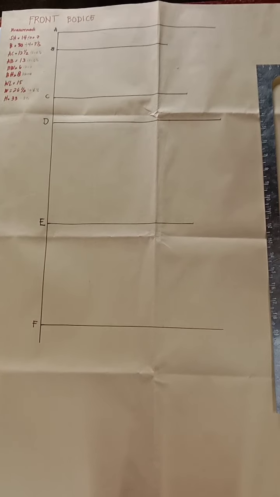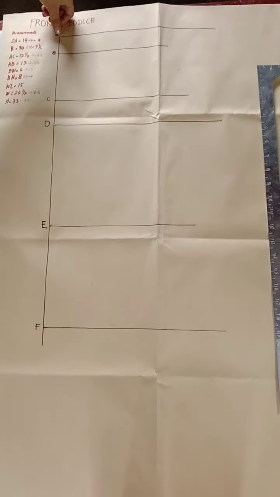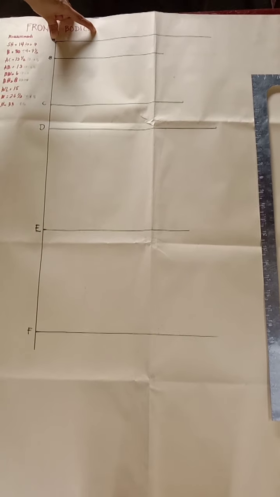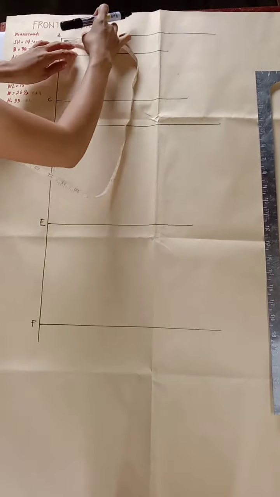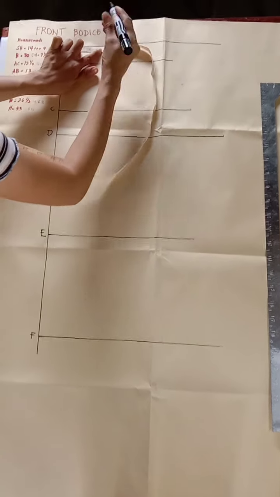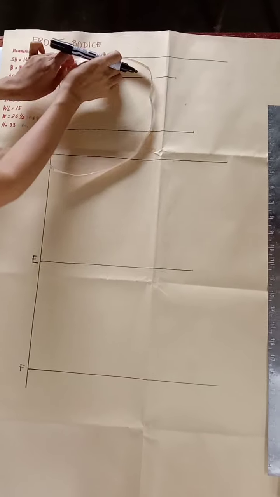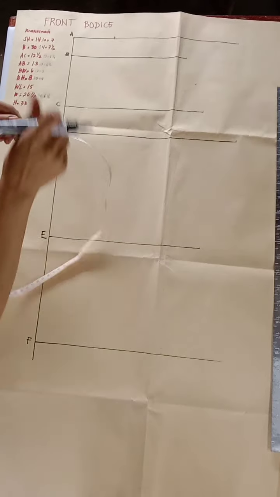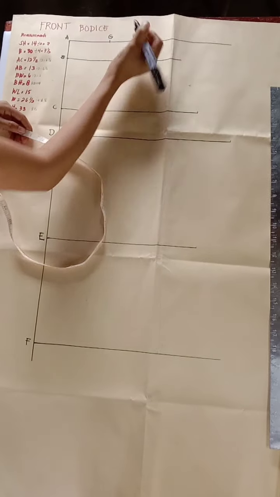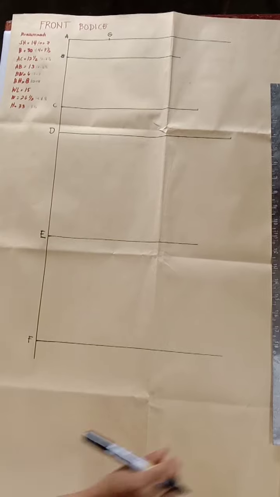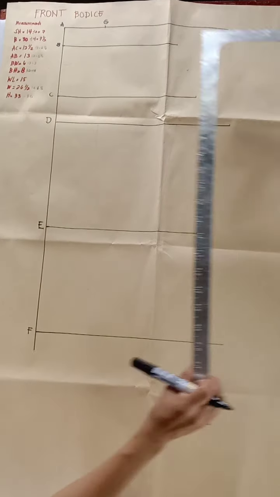Okay, step 7, from point A to G, measure 3 inches sideward. So, mag-measure lang tayo ng 3 inches and mark it as point G. Then, extend point G downward.